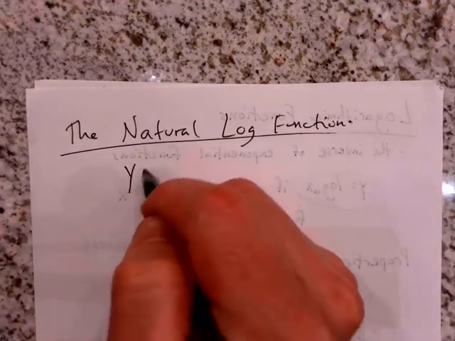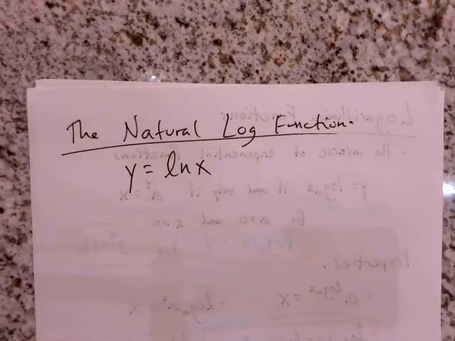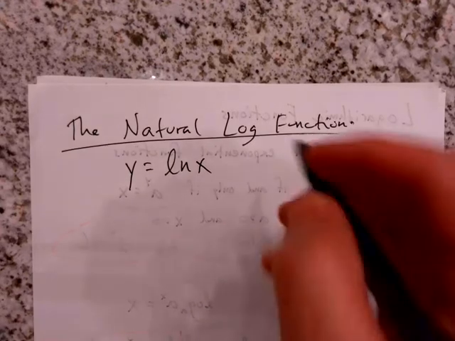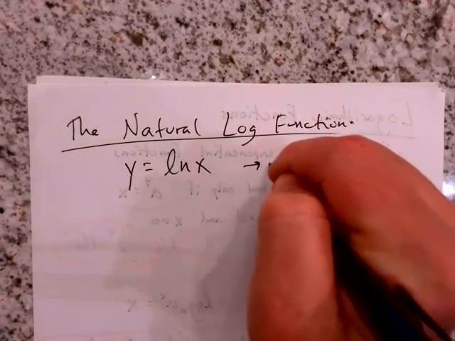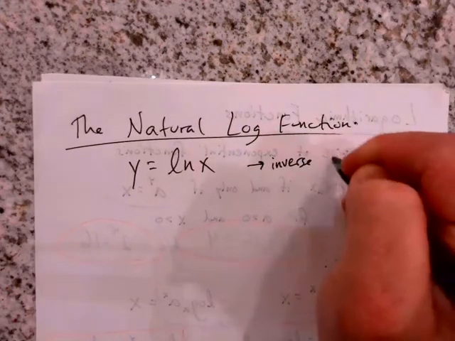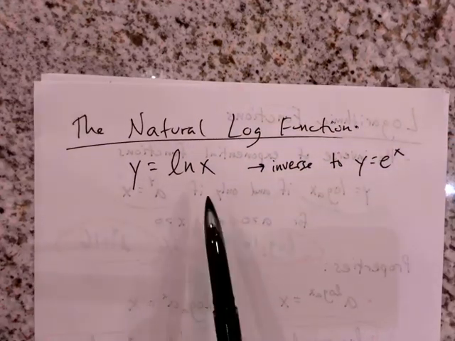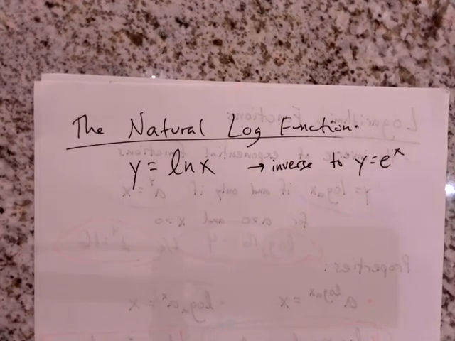The notation is y equals log x. You could say ln x, but I just say log x because this is the main logarithm. So this is just y equals log x. And this is the inverse to e to the x. Right, so this is log base e. E is the base of the natural log function.